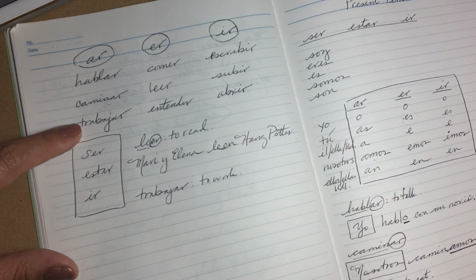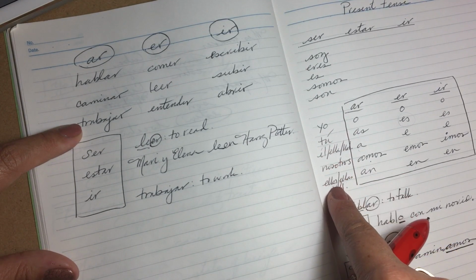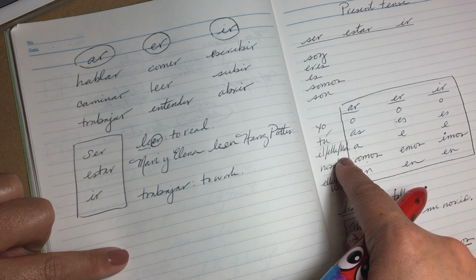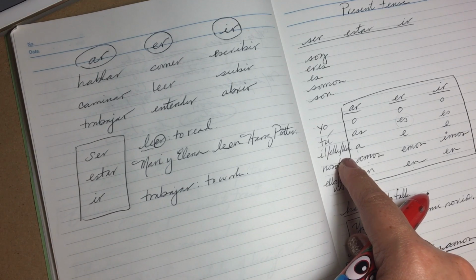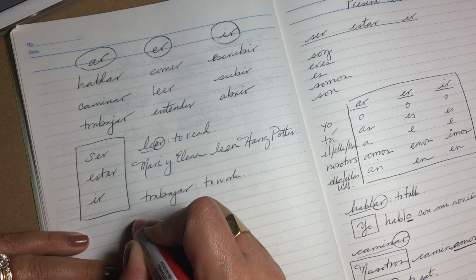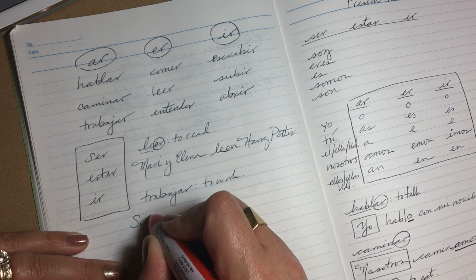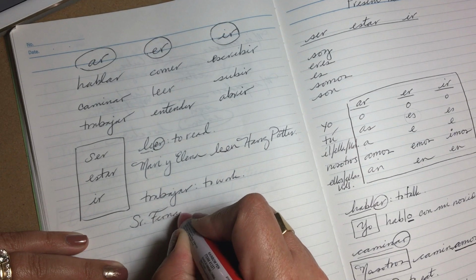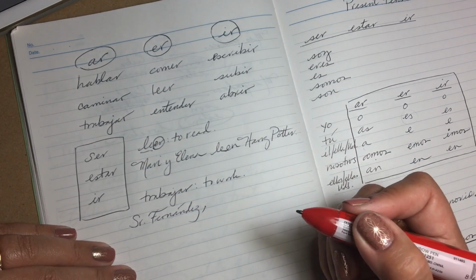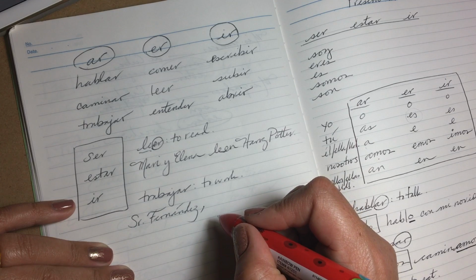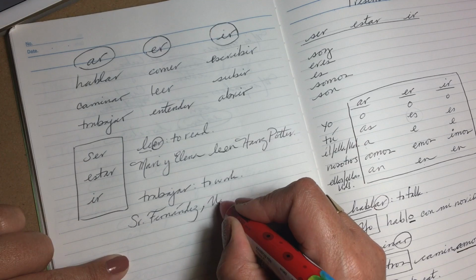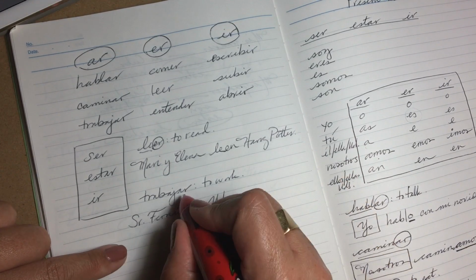Who works? Let's see. Who do we want to talk about now? Let's do usted. So usted, remember, is a respect form. So we're going to use a title. We're going to say, Señor Fernandez, comma, because I'm talking to him, right? Usted is when you're talking to a person that you have to respect. Usted, and then you work.